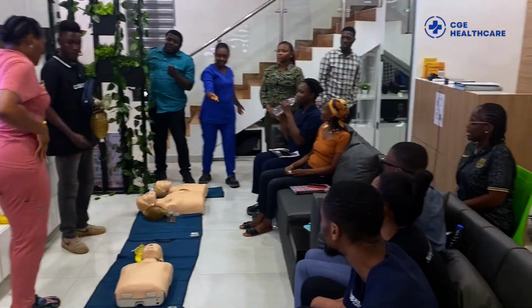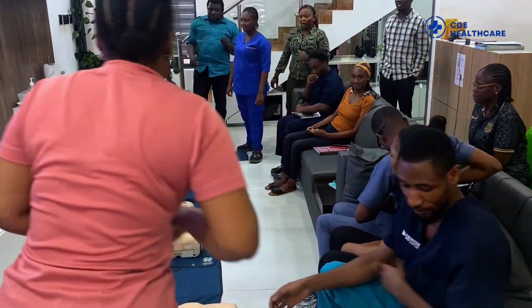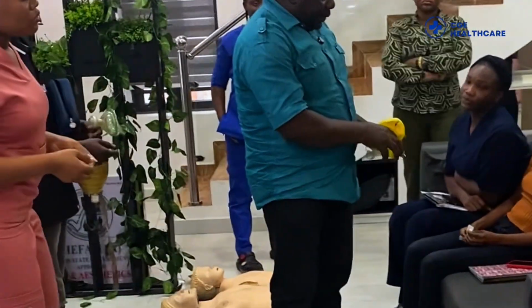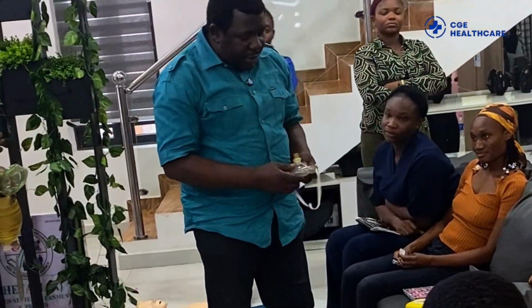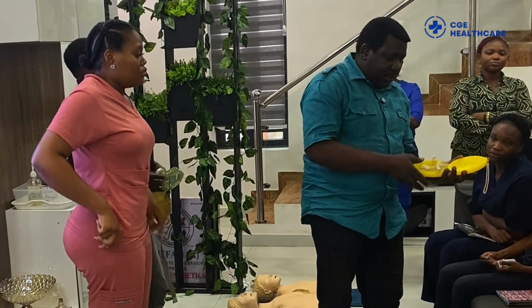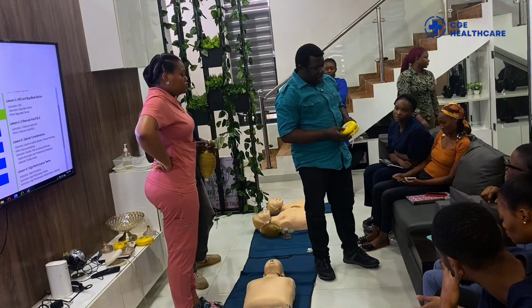So where's your mouthpiece? And then your pocket mask. So let's fold. Come, bring this. There's a skill that I want you to. You know, this is inside the mask that can go in, but this is the way it folds. It folds like this so that it can go in here. All right. So everything goes in there, and then closes.